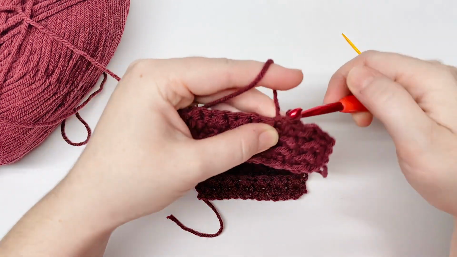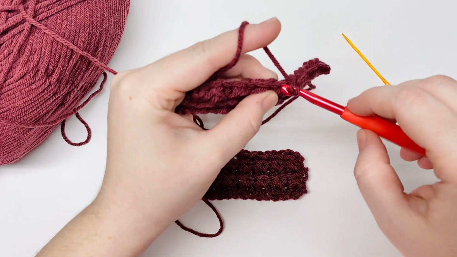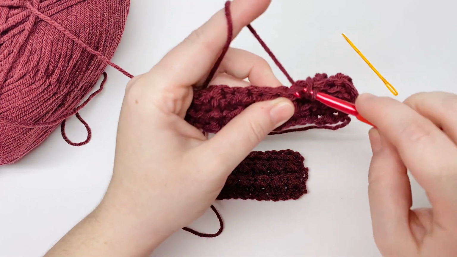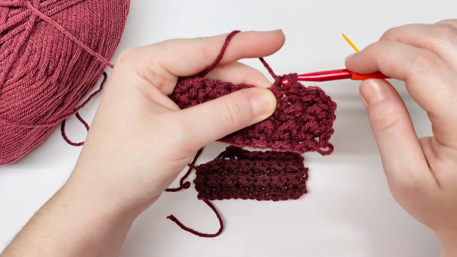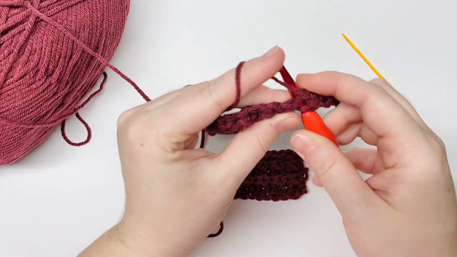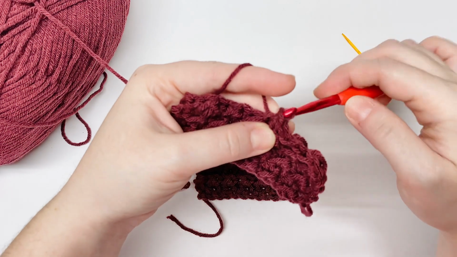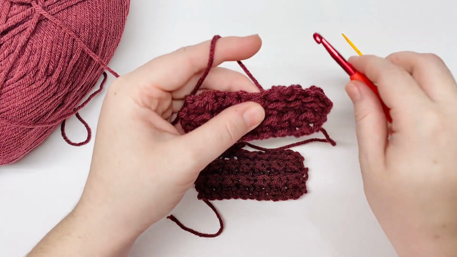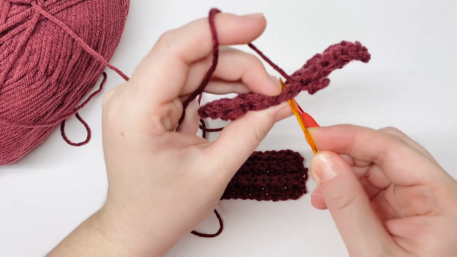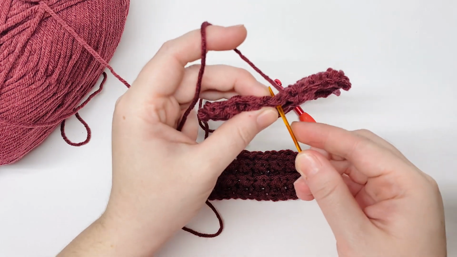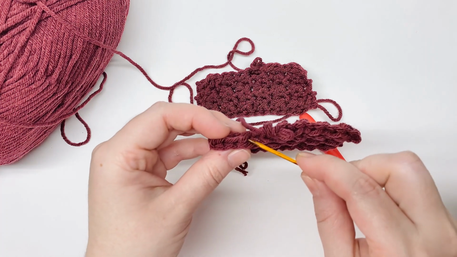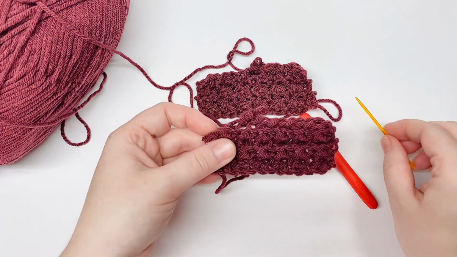Both loops, slip stitch, again 1, 2, half double crochet, both loops, slip stitch. Always use 1, 2, both of the loops here, and only the back loop in this version.